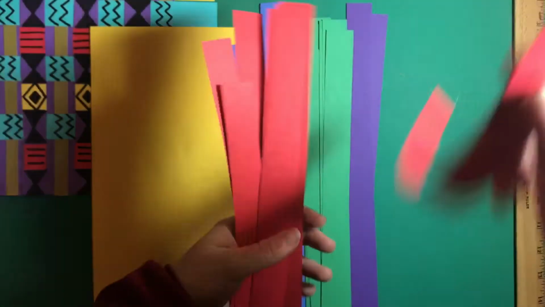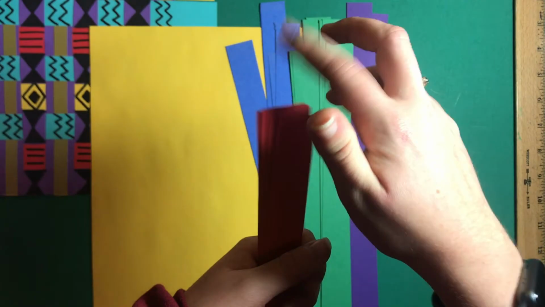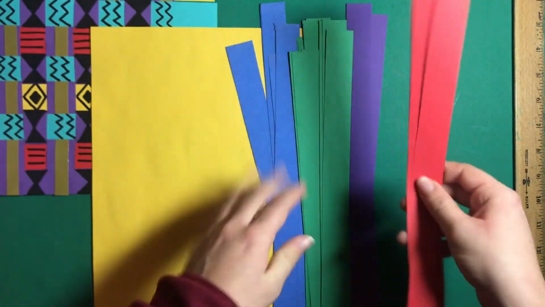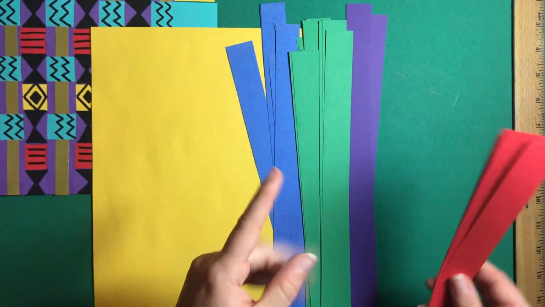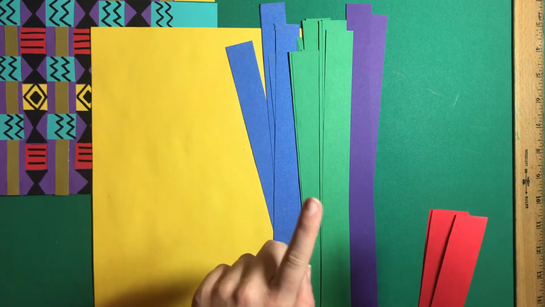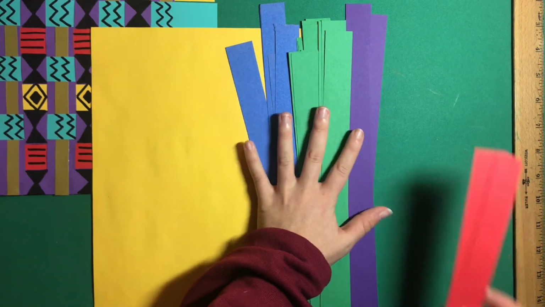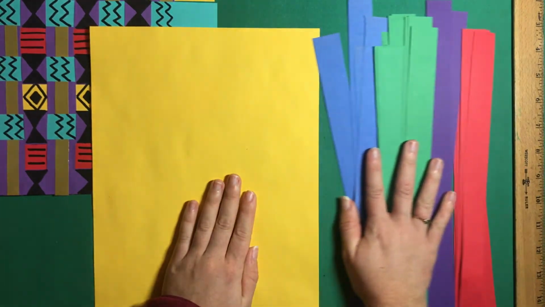This might take a while, so take your time. If you'd like to only do 2 colors, maybe you only have 2 colors, don't worry, you can always limit your colors if you'd like. But in the room, we're going to be using 4 colors. If you would like to limit it to 2 colors, you can absolutely do that. Make sure you have a pile of your colored strips off to the side.